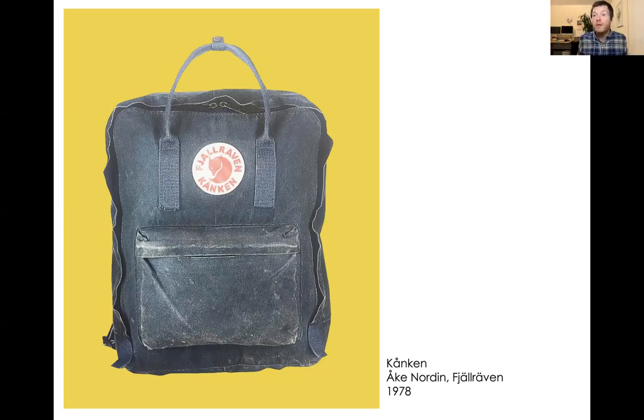The new society, the better society that designers can bring doesn't have to come from some grand new radio station or something like that. It starts with the normal everyday objects that improve people's lives. And I think this backpack is very constructivist in that sense. It's made for the people.